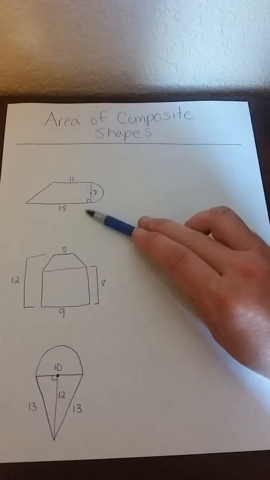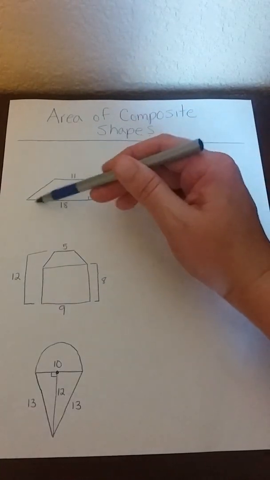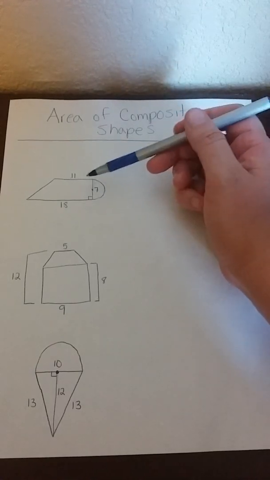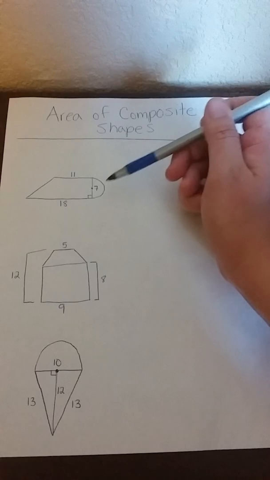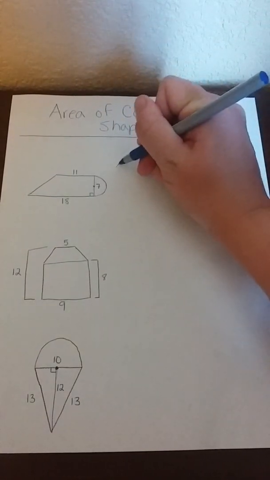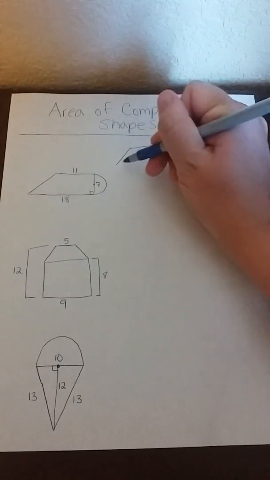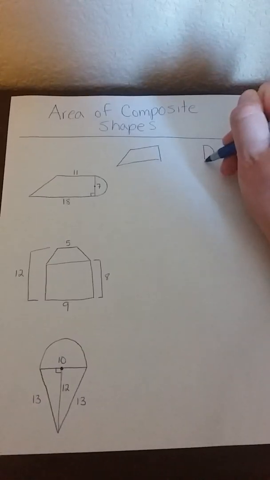Let's look at this first one. Like I said, this is a trapezoid, this is a semicircle. So in order to find the whole area, we first have to find the area of this trapezoid and the area of this semicircle. For me, it's easier if I draw them out as two separate shapes. So I have a trapezoid and I have a semicircle.